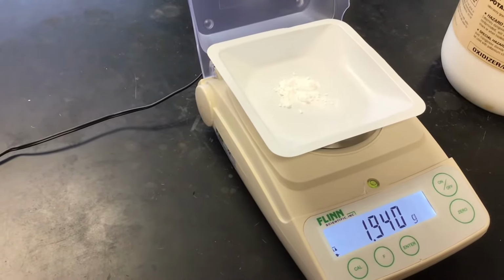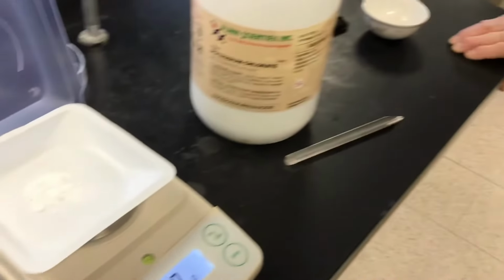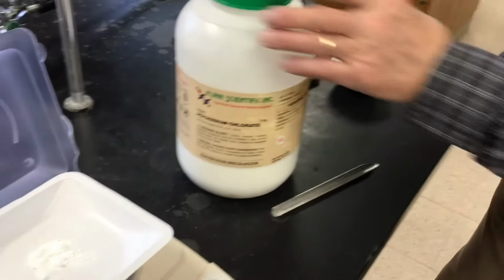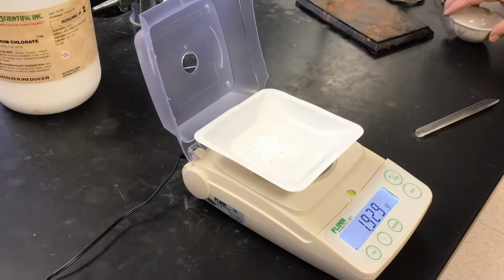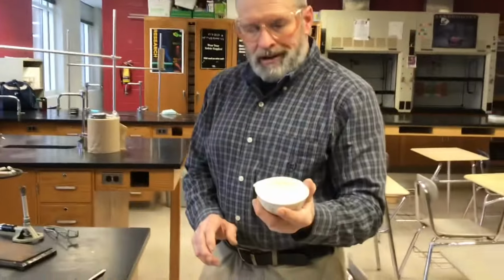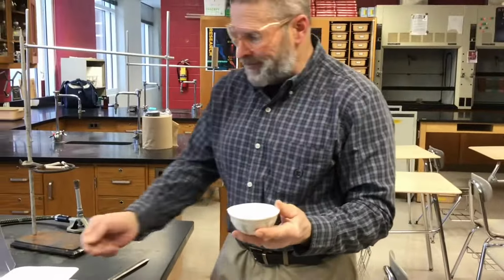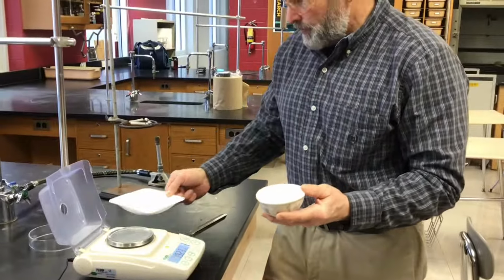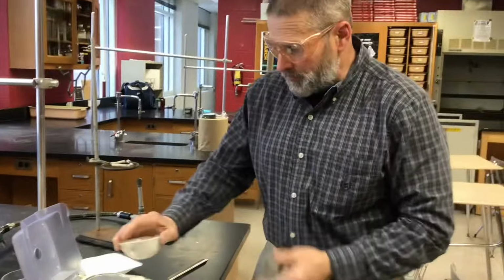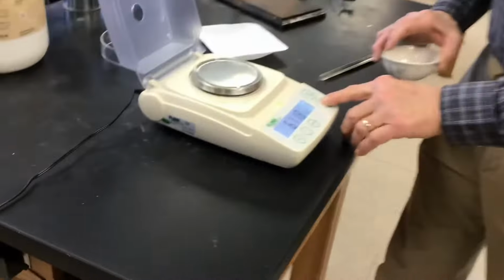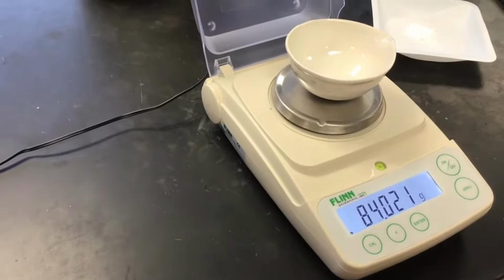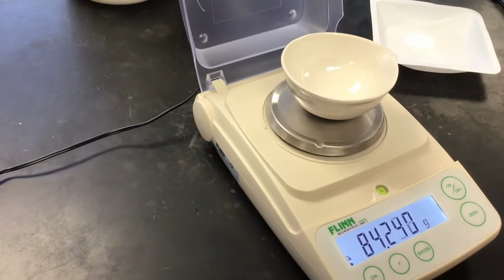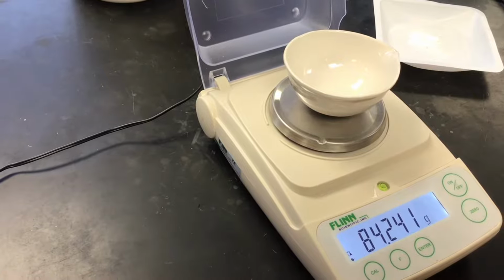We'll also want to have the mass of the evaporating dish. We're going to heat potassium chlorate because it's going to get up to a pretty high temperature. In a porcelain cup, or dish you could call it, it's called an evaporating dish. We'll need to know the mass of this. Oops. Zero it out. Yeah, because the product will be in the dish at the end, and we don't want to try to scrape it out.